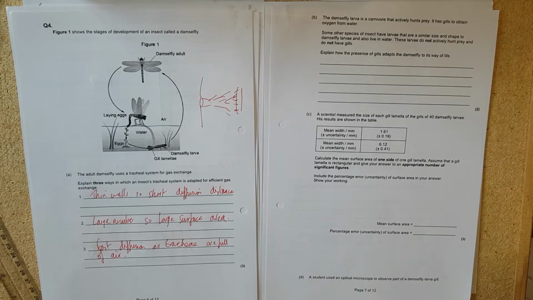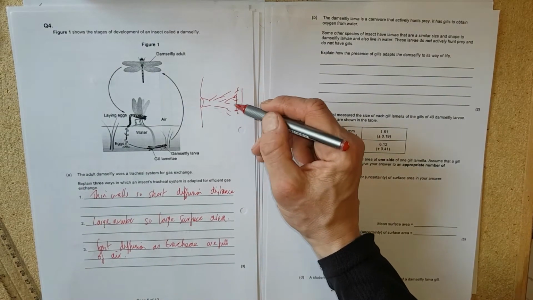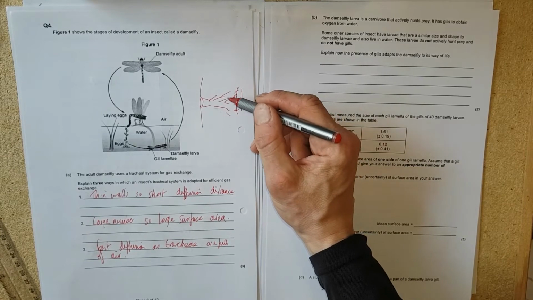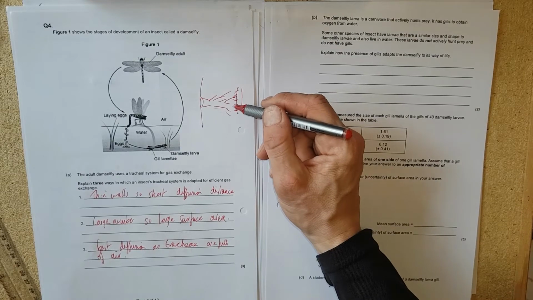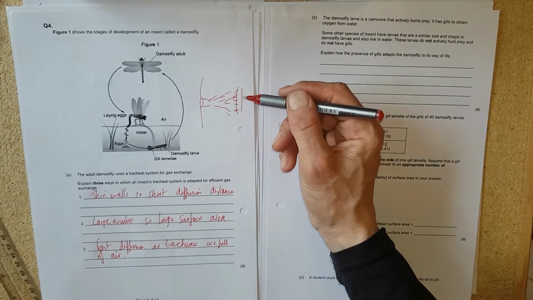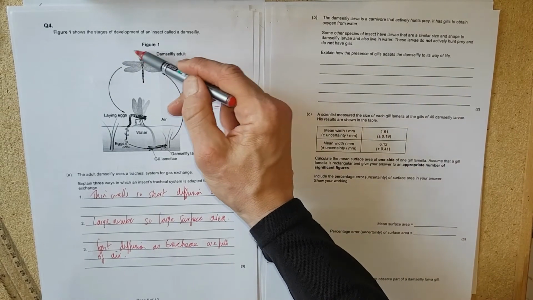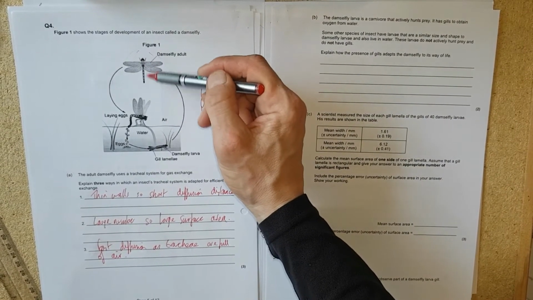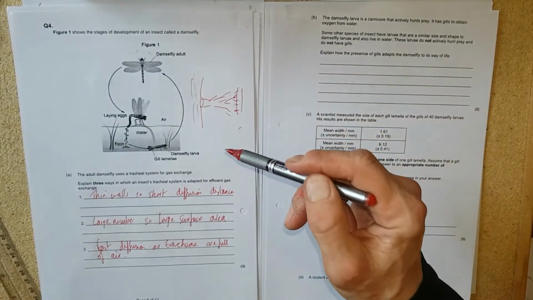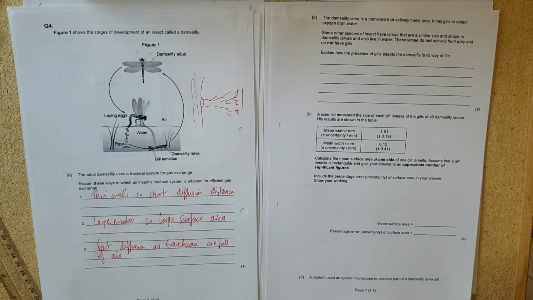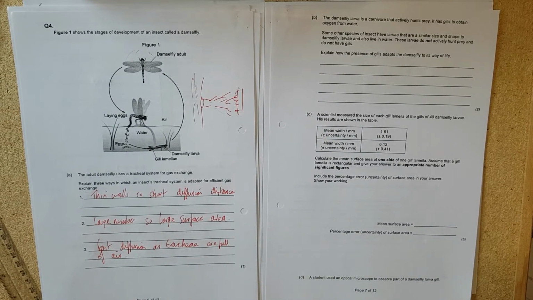We could talk about the fluid at the end when in flight that moves down into the tissues, or we could say that when we're flying, there's air movement around these spiracles, and so that maintains the gradient. So a couple of things there, but these are probably the more obvious ones.